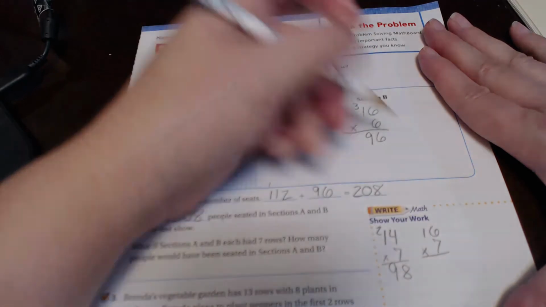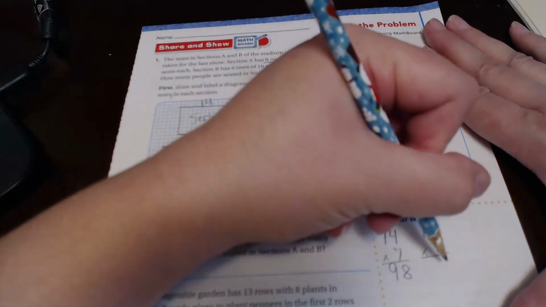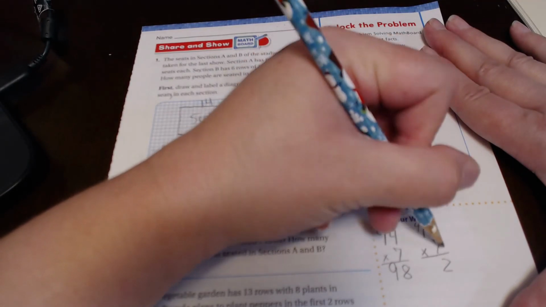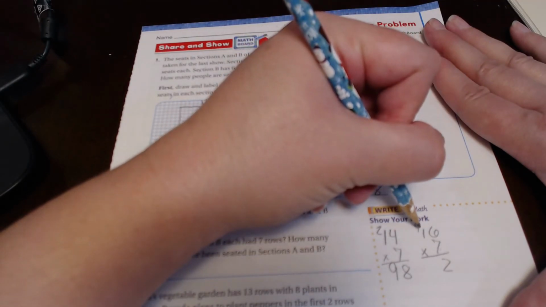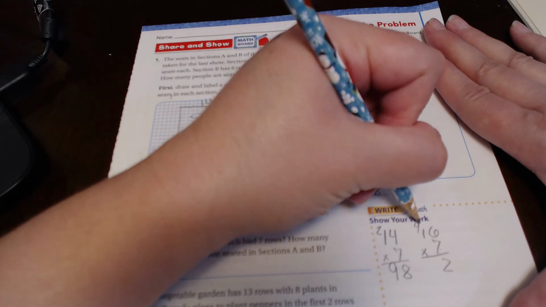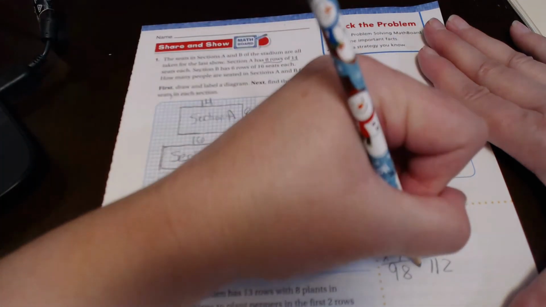So 98 seats. 7 times 6, 42. 7 times 1 plus 4, 7, 8, 9, 10, 11. Add those together.